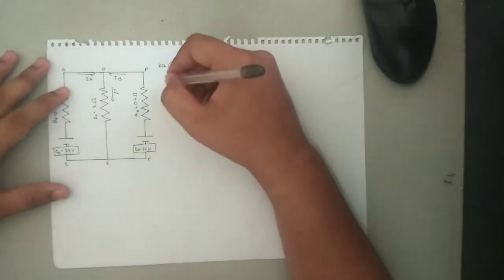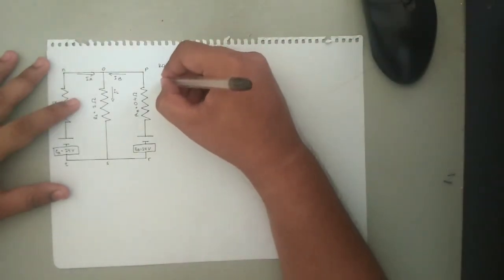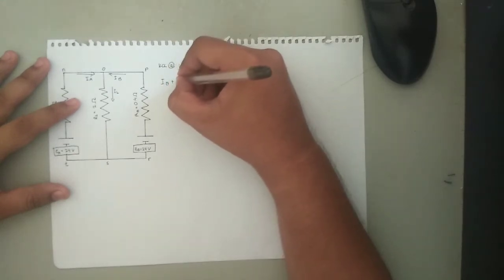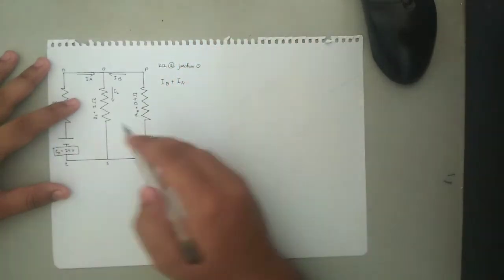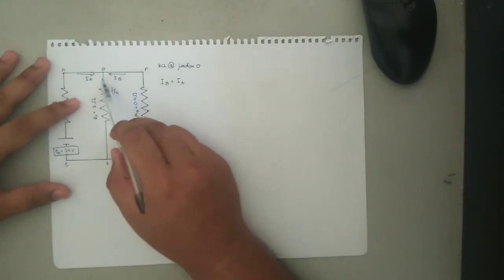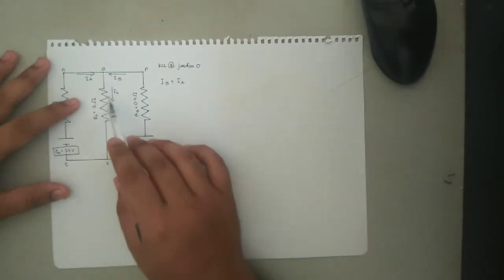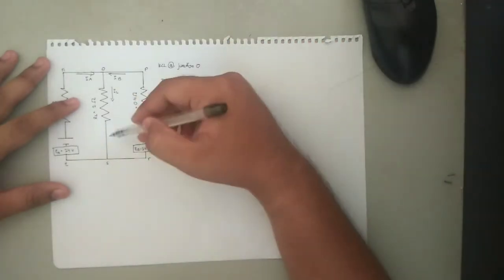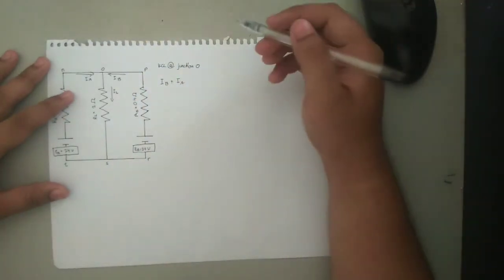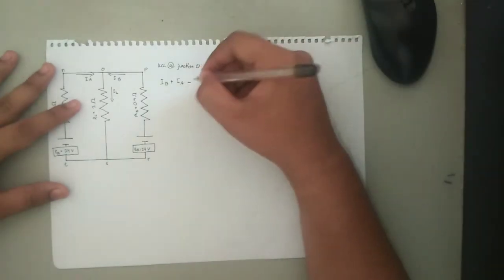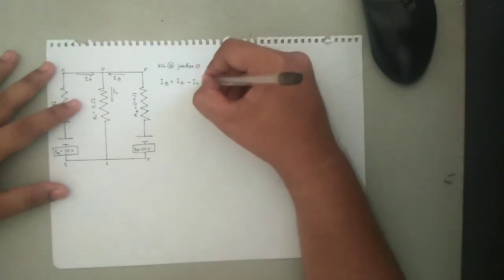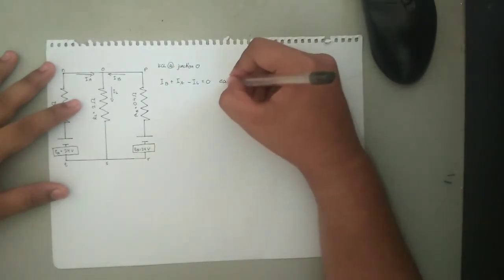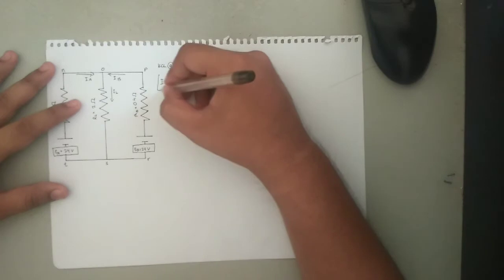So that should be IB plus IA, since they are both going inside junction O, and the current IL is going outside the junction O, so it's going to be negative. So this is our equation 1.